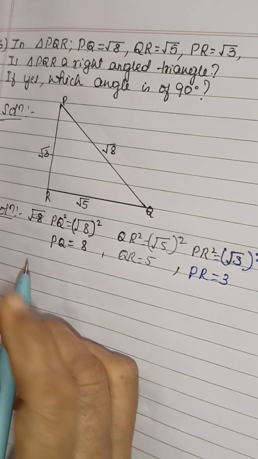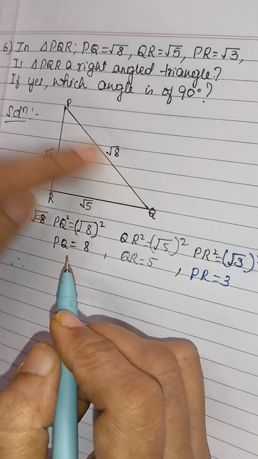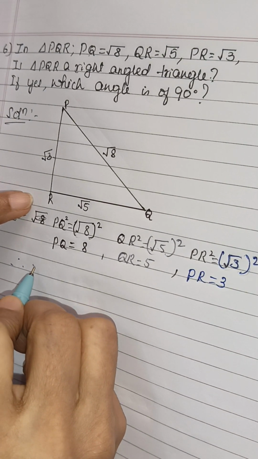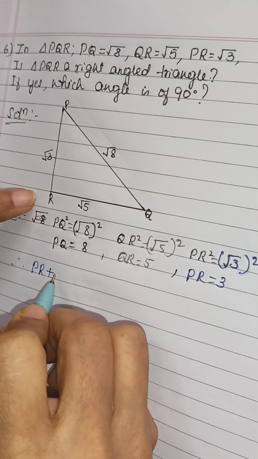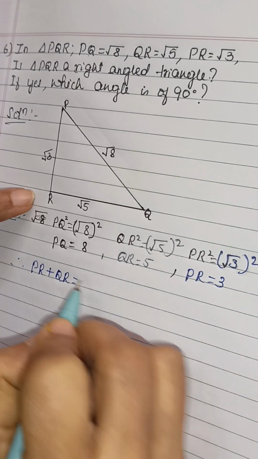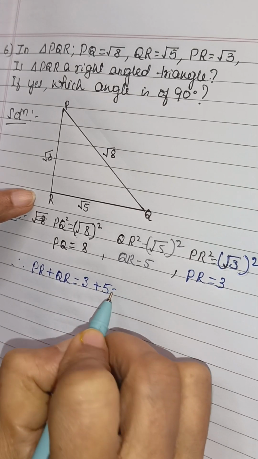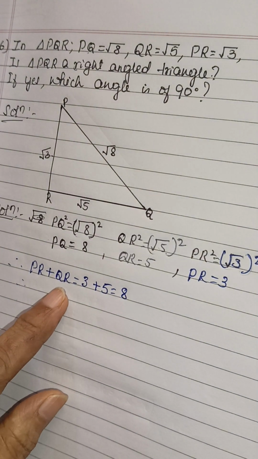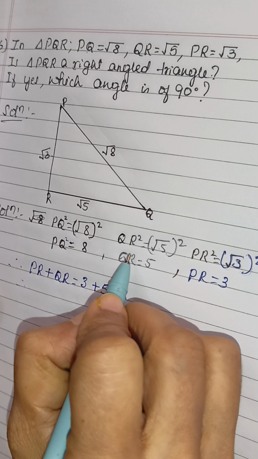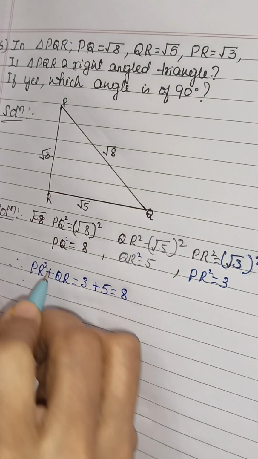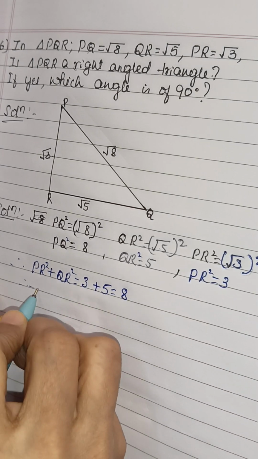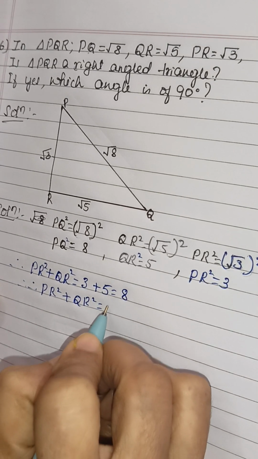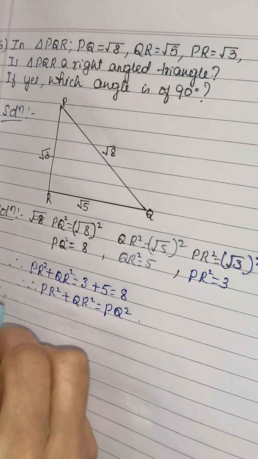So PQ square is the larger one. Therefore PR square plus QR square is 3 plus 5, that is 8, which equals PQ square.